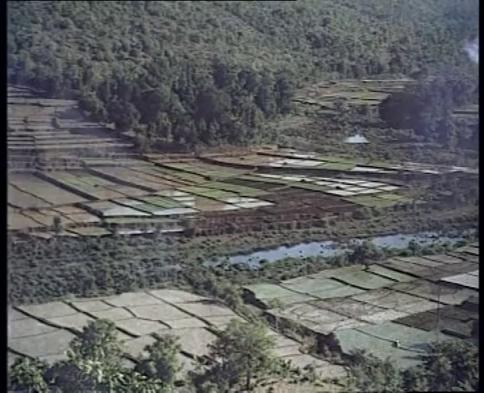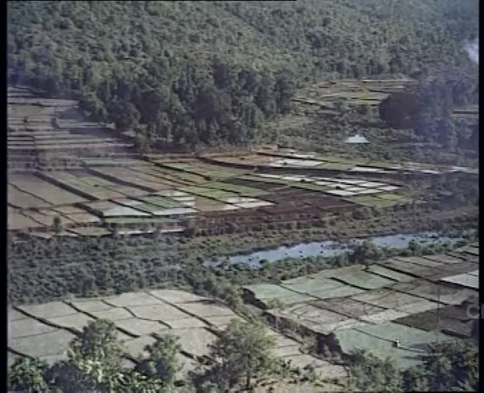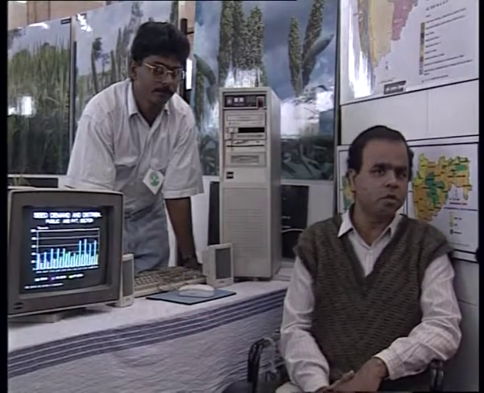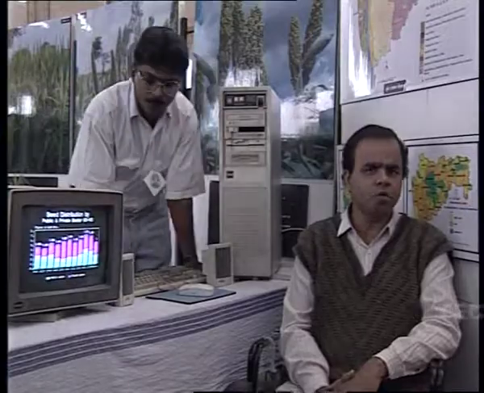Thirdly, we are trying to have a geographic information system and also an adequate database to help us in agriculture planning. And these are the areas where we have started thinking of using computers in agriculture. There are many more areas which we would intend to go for as we go ahead.